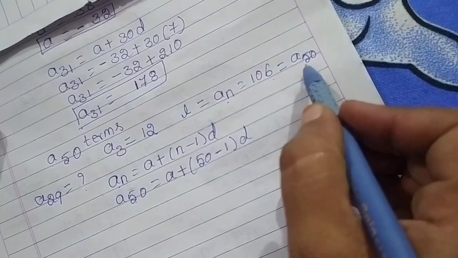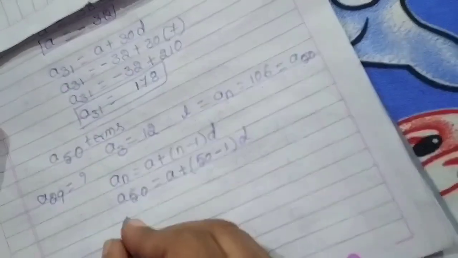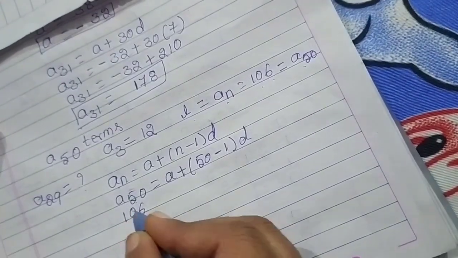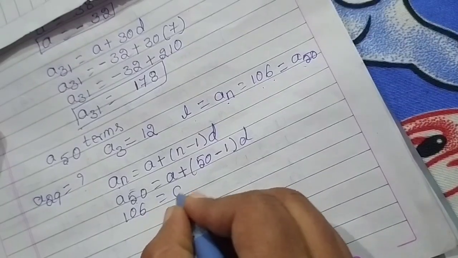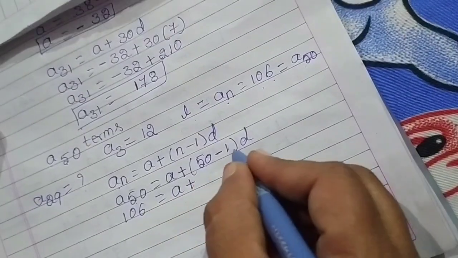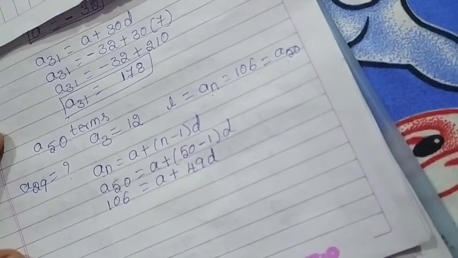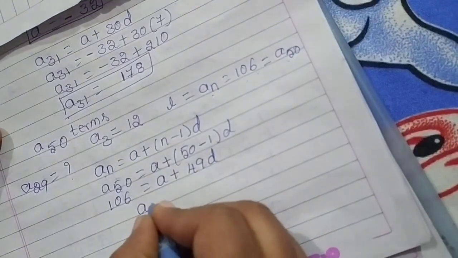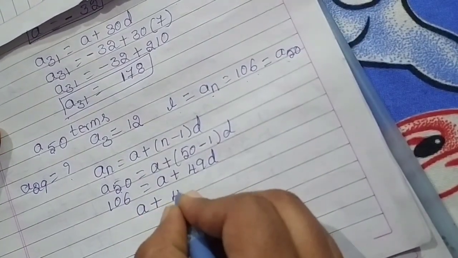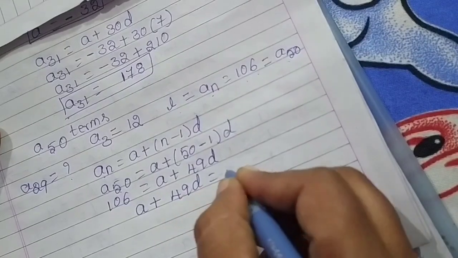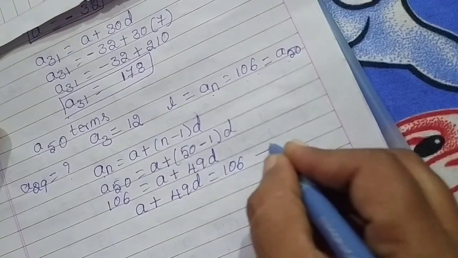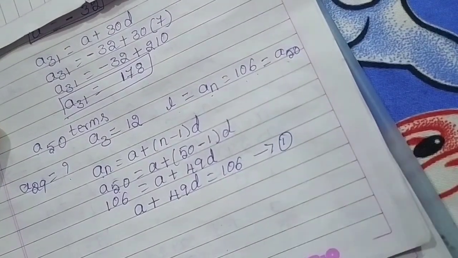The last term they have given is 106. Substituting, A plus 49D is equal to 106. This is equation number 1.